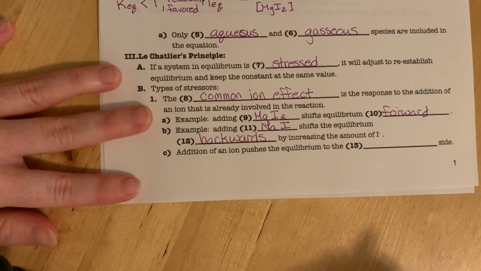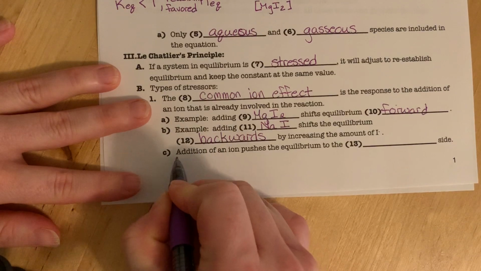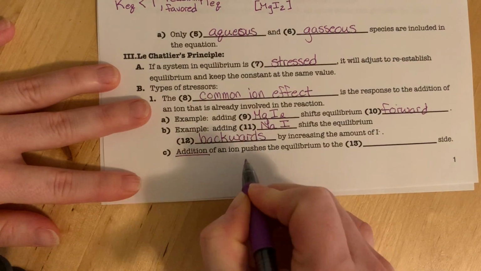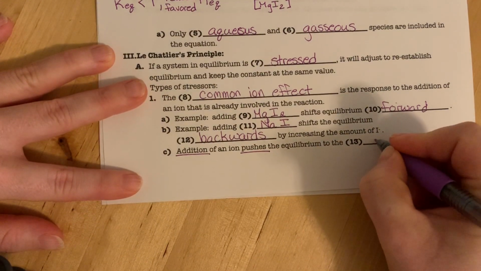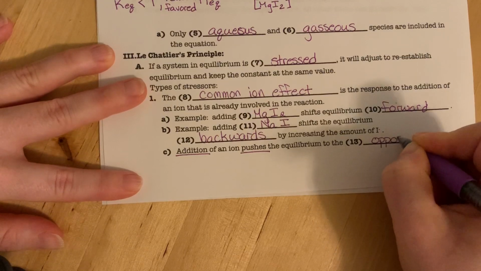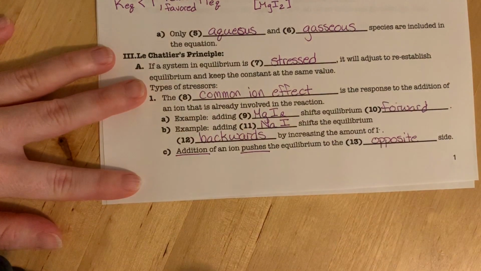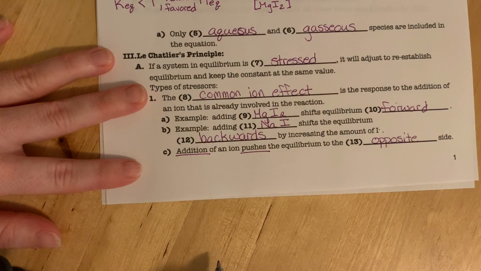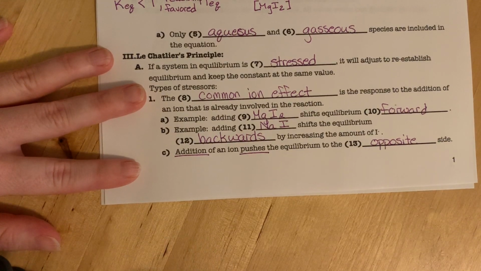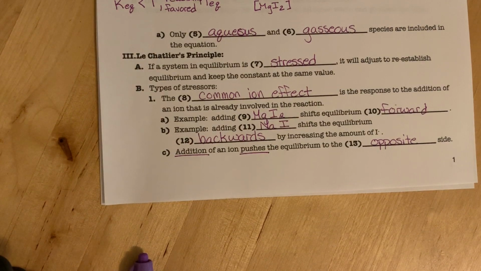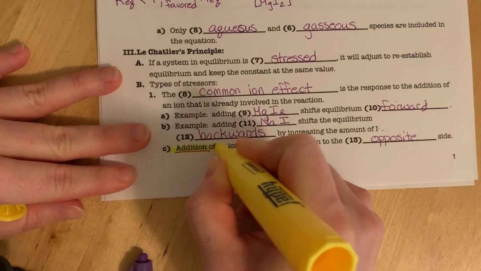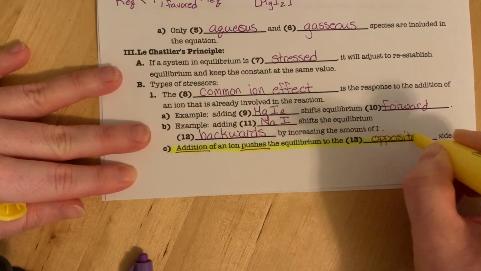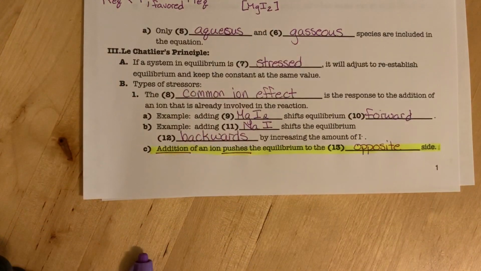So here's the key takeaway for the common ion effect. When you're adding an ion that's involved, you are pushing the equilibrium to the opposite side. So anytime it's the common ion effect, you are pushing the equilibrium to the opposite side. That sentence is so important, I'm going to highlight it. I recommend that you do as well.